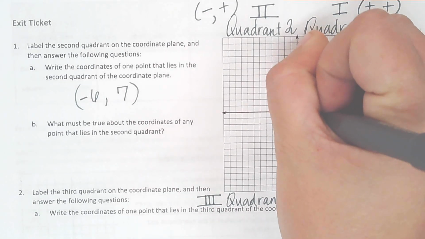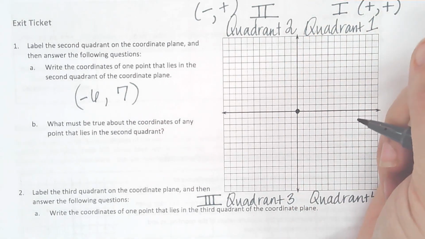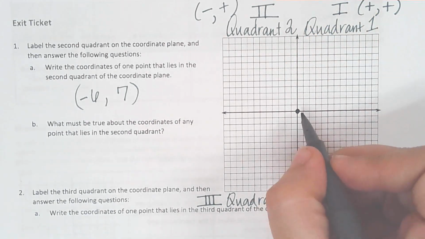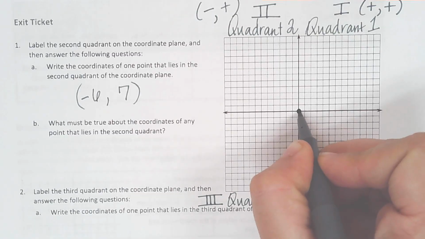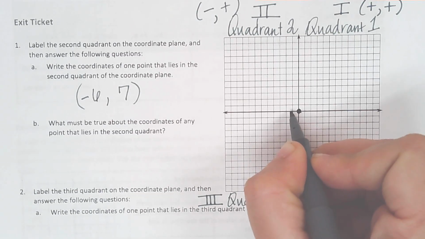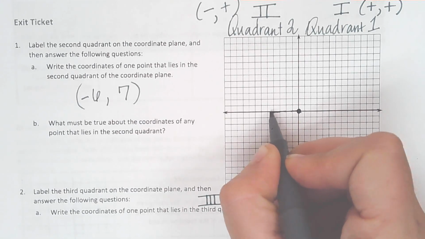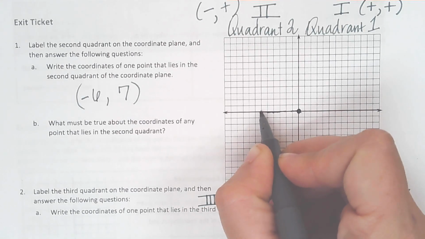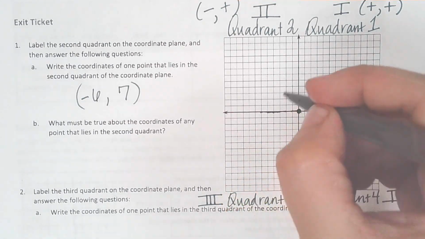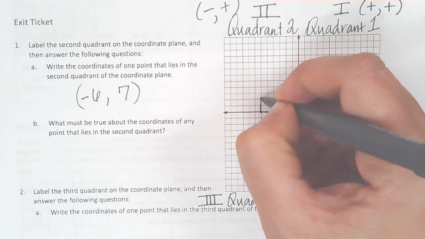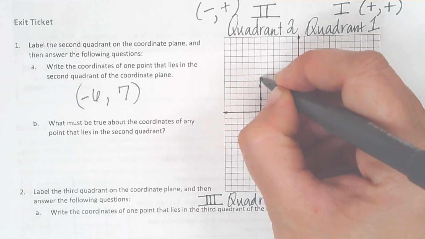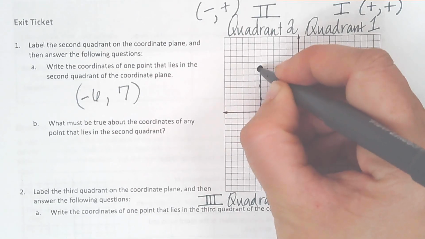So I start at my reference point, which is 0, the origin, and I'm going to go which direction? Left. And then I'm going to go up. 1, 2, 3, 4. And I'm going to double check that.